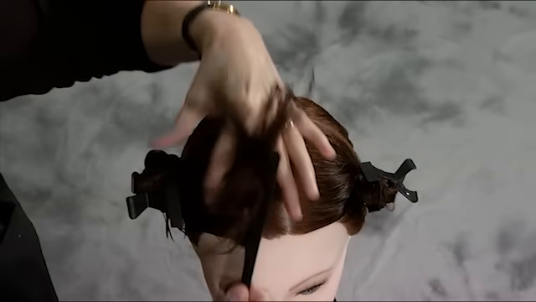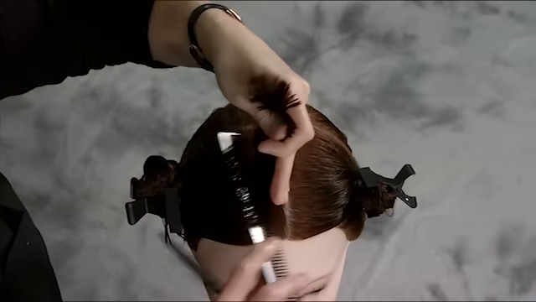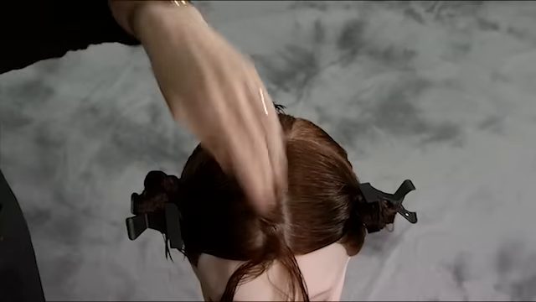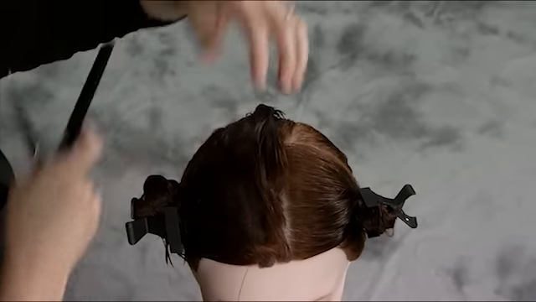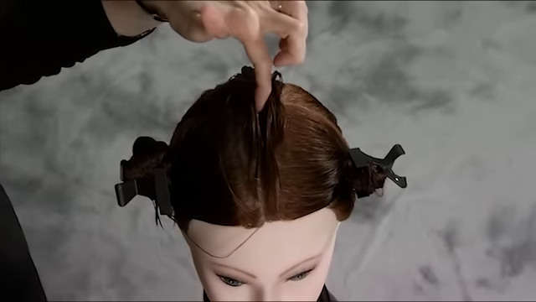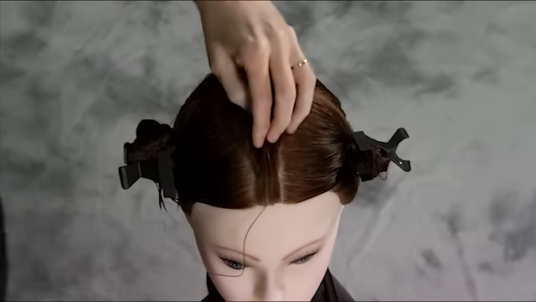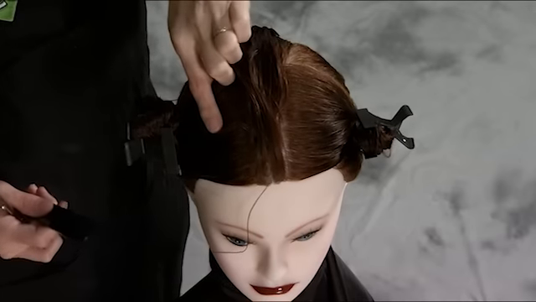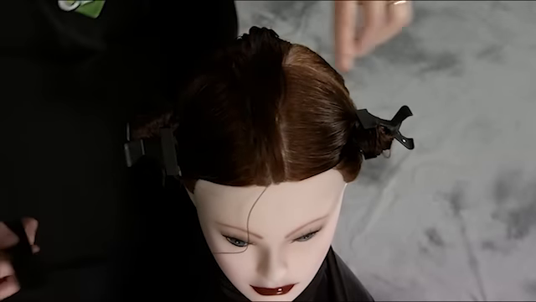Okay, now that you have your guide length, you can take and part the hair back into the center parting. Because now you will have guide hair for the right side front section and the left front section.